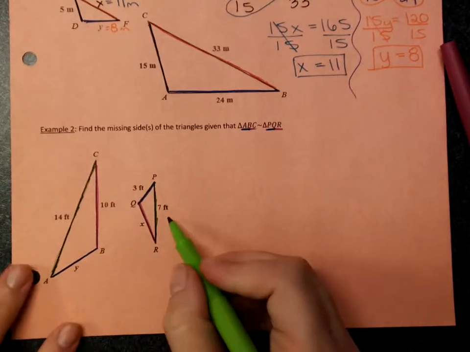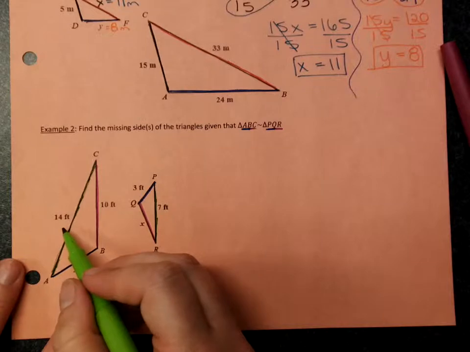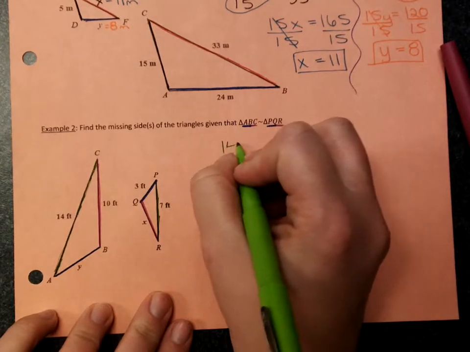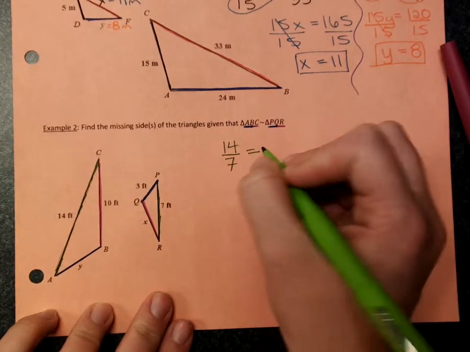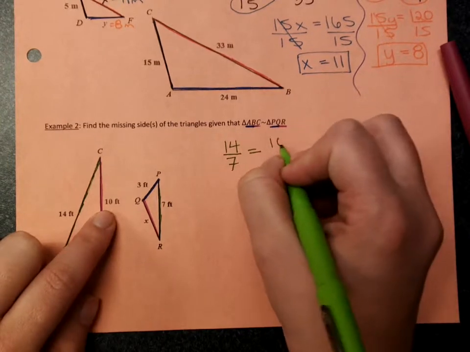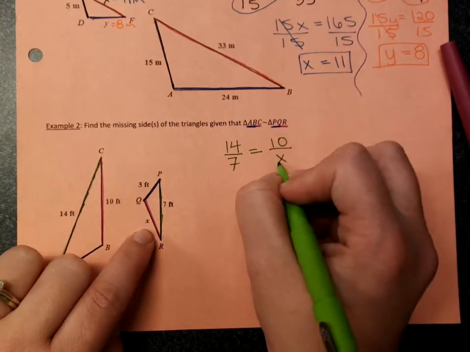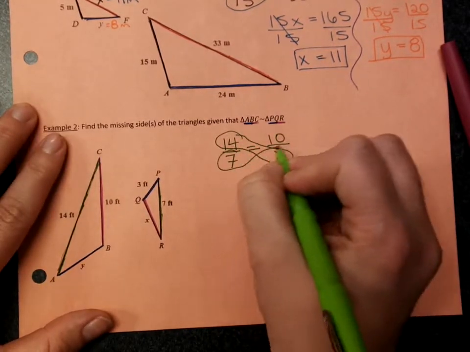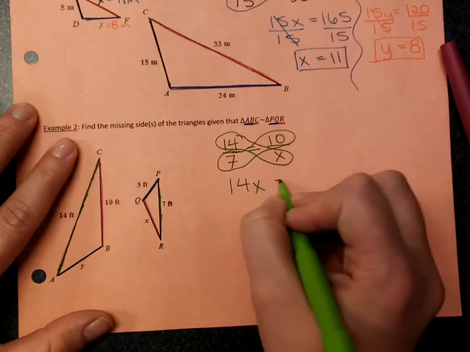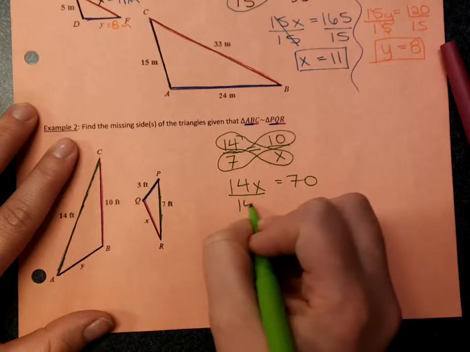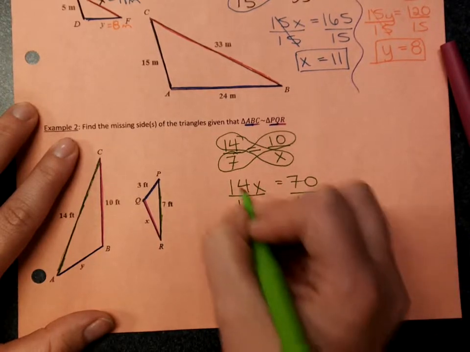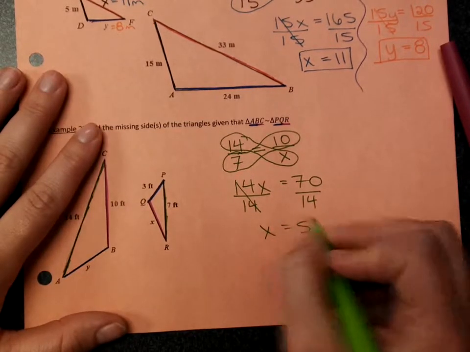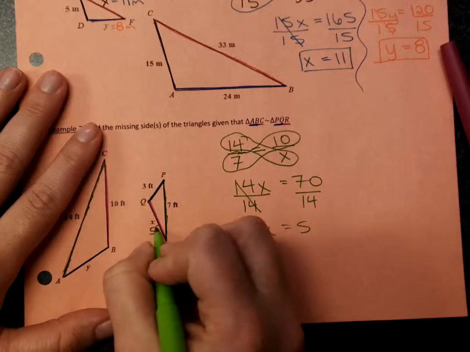So we know that the green side is proportional to the green side on the other triangle. And you can go left to right, small to big, however you want to do it. I'm going to go left to right. 14 is to 7, as I have 10 on the left, and I have X on the right. So that's my first proportion. I cross multiply. That's 14X equals 70. I divide by 14. And I believe that is 5 for X. So X is 5 feet.